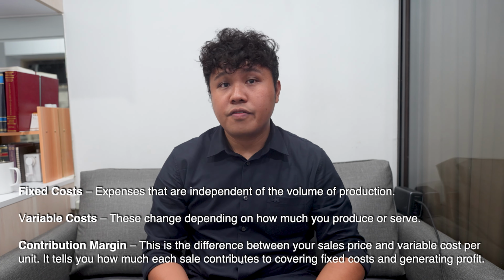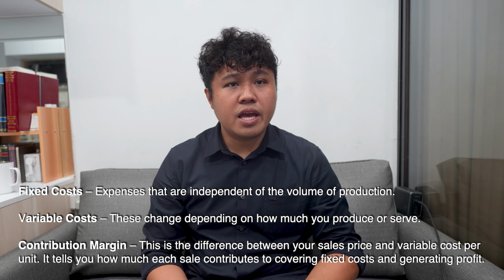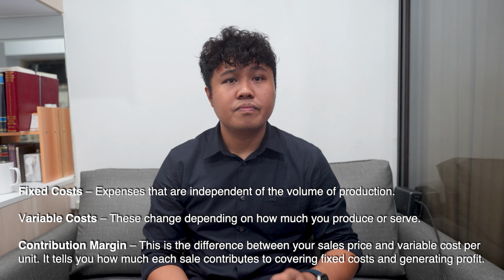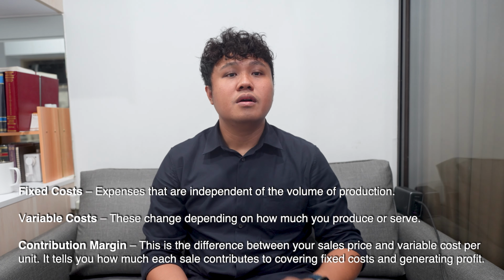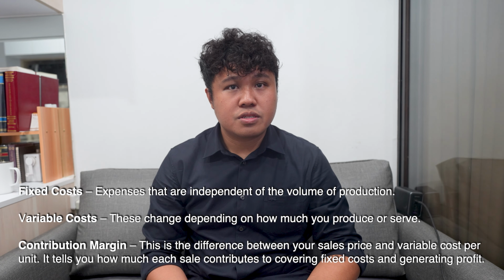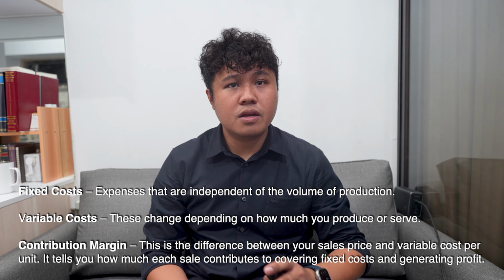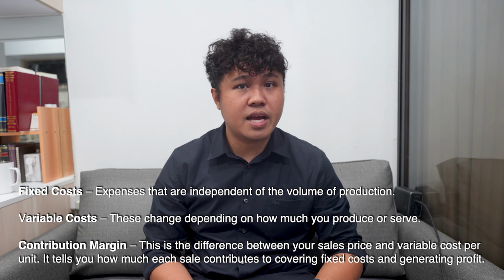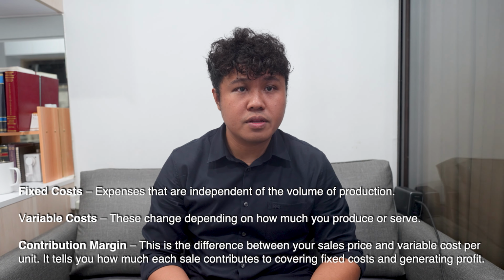CVP analysis deals with the relationship between costs, volume, and profit. It's built on three key ingredients. Number 1, fixed costs. These don't change kahit walang benta, like rent, salaries, or equipment depreciation. Number 2, variable costs. These change depending on how much you produce or serve, like test kits, electricity, or consumables.